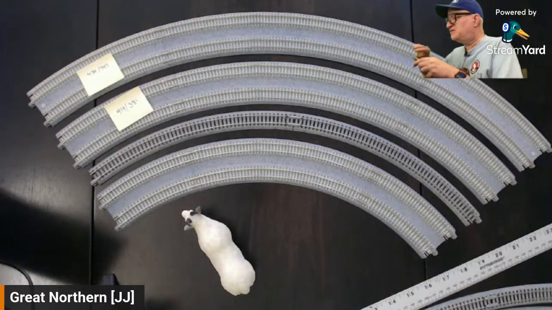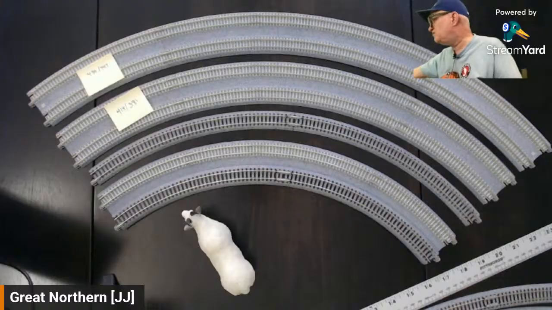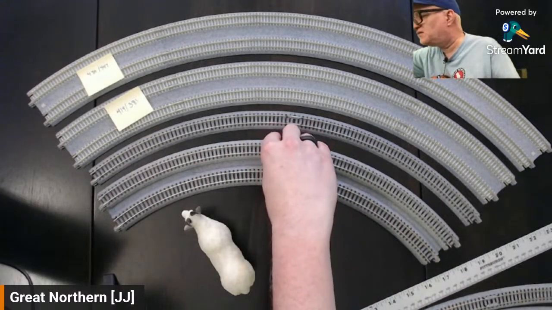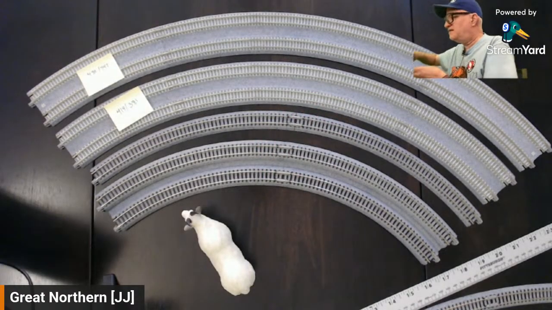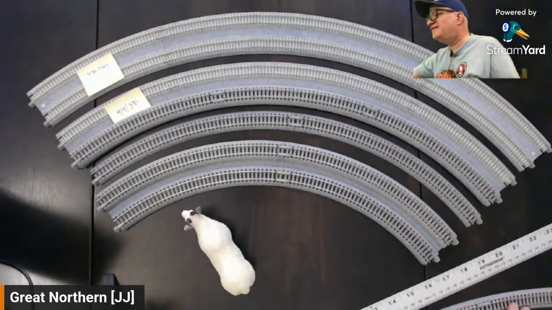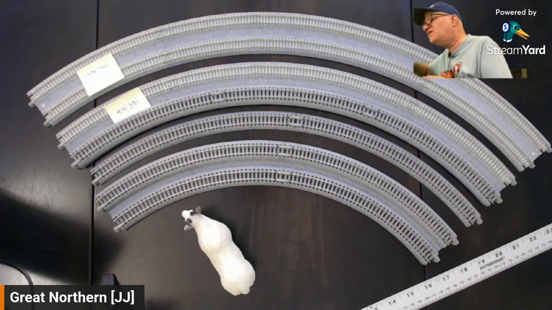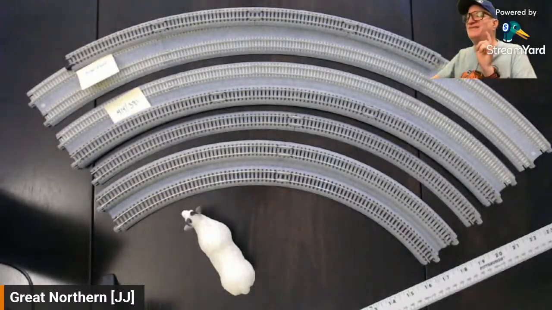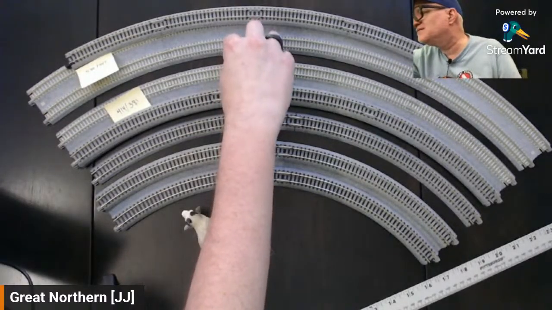For most of these up to a certain size, there's the matching 282 radius single track. There's the matching 315. There's the 348. And then there's the 381. Then there's a gap again. There is no radius between 381 and 480. I don't know why, but there's no single tracks in these two radiuses, which is a little puzzling.